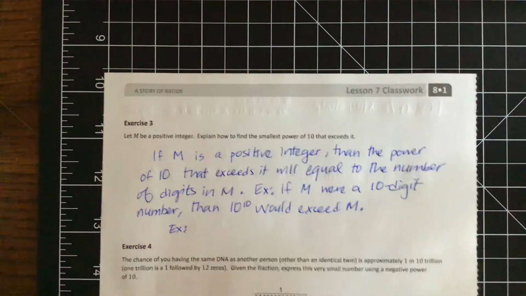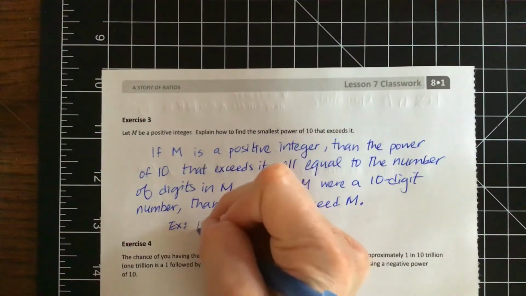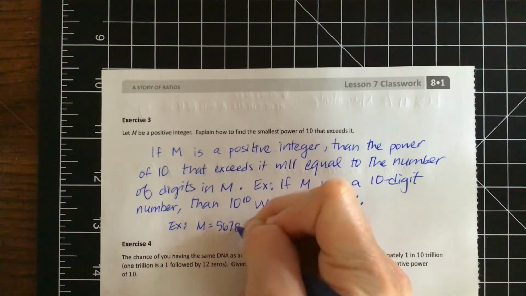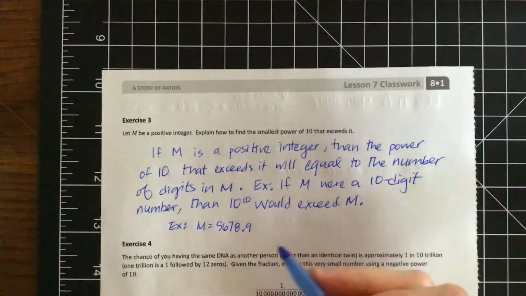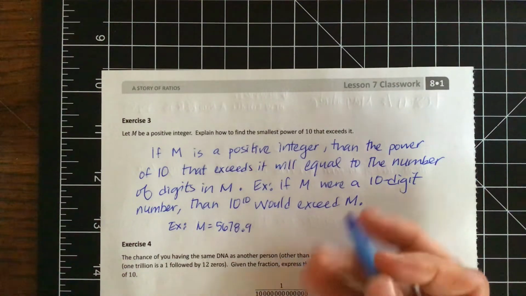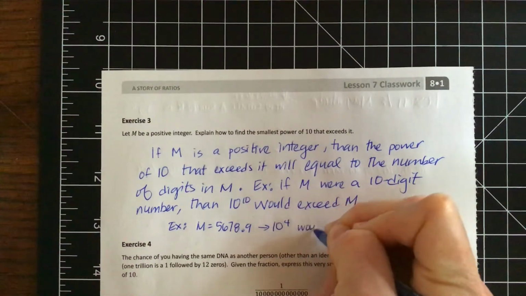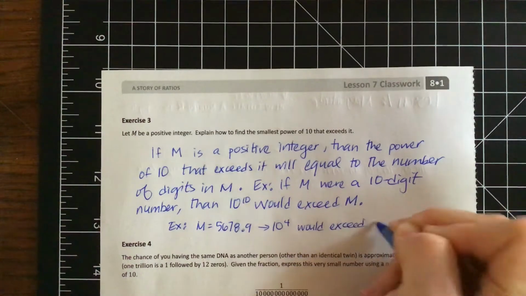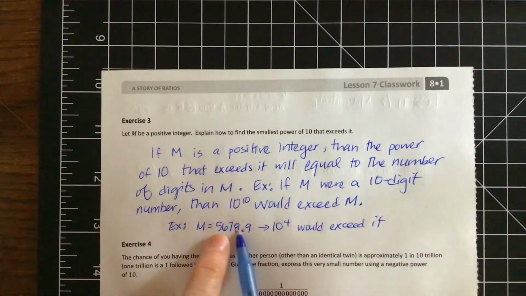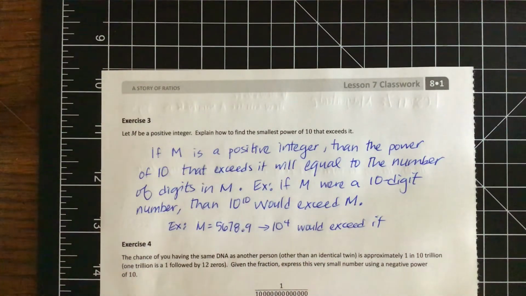If it's not an integer, if it has a decimal or a fraction, if m is equal to 5,678.9, then the integer to the right of m is 5,679, right? So 10 to the 4th would exceed it. It's kind of like the second example that we did. It's not like you're considering every single place value position. You're considering the place value positions to the left of the decimal.